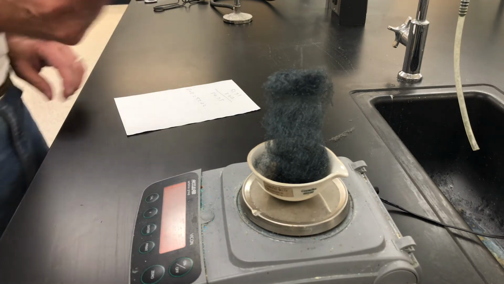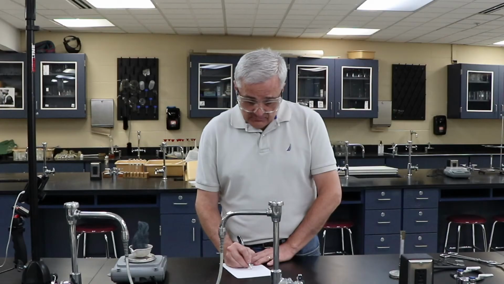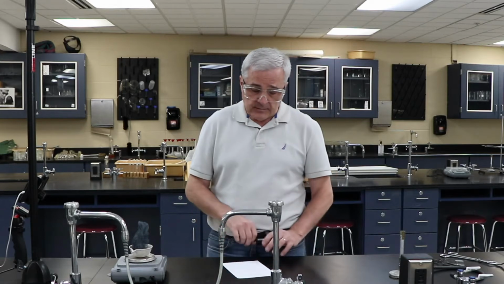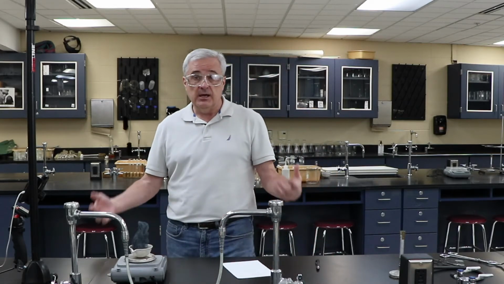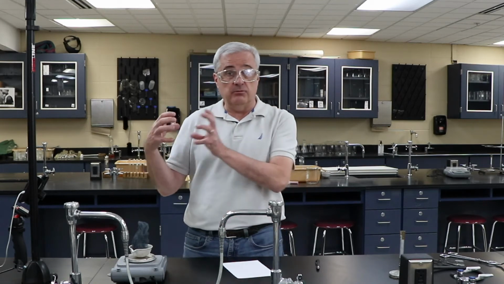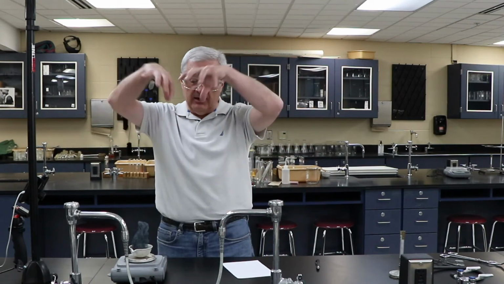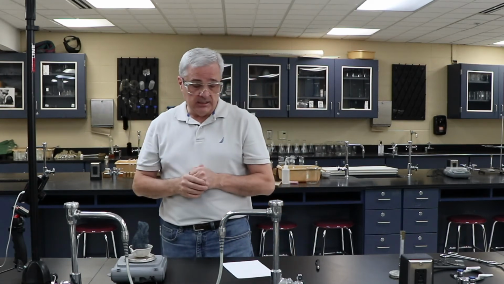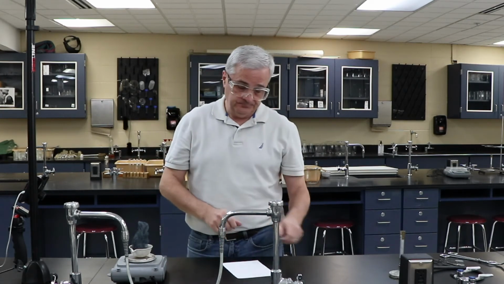Subtracting off the mass of the original parts, which is 54.75, that will give me the mass that was added by grabbing air molecules from outside in the atmosphere.